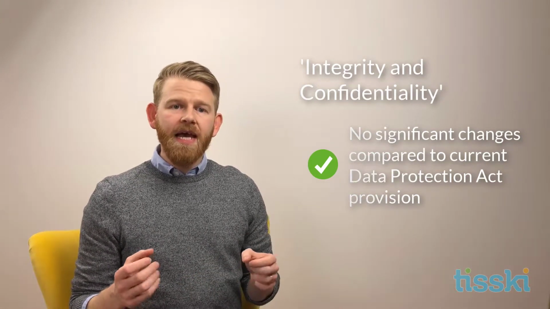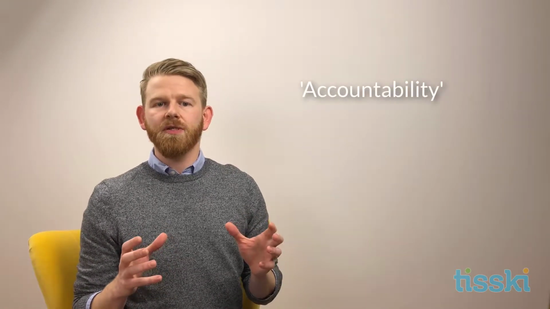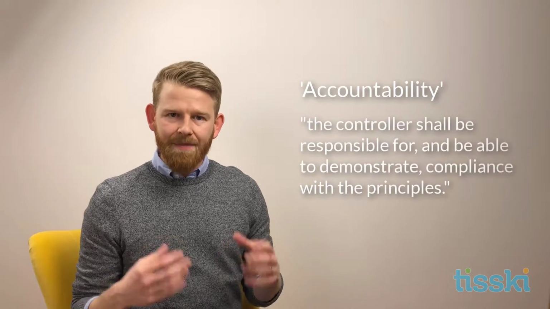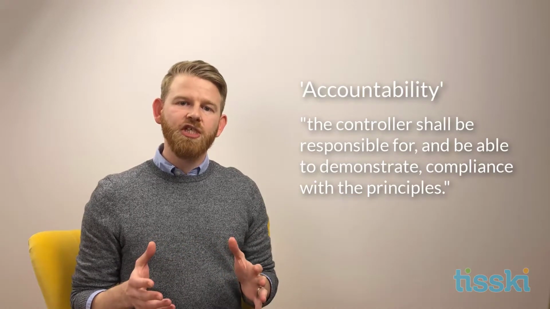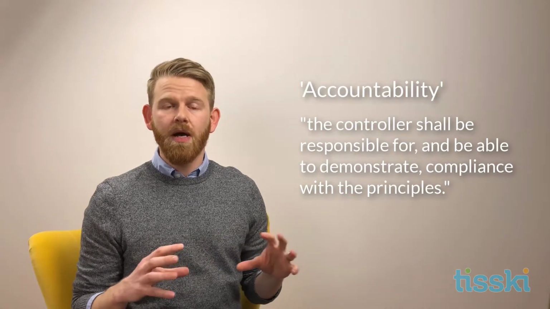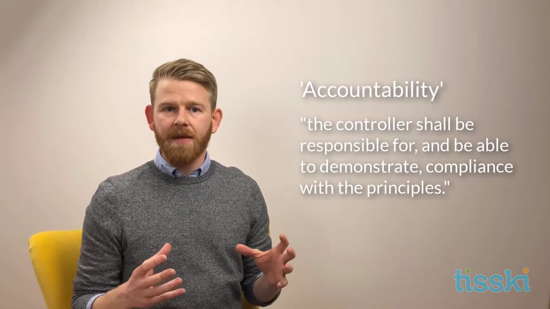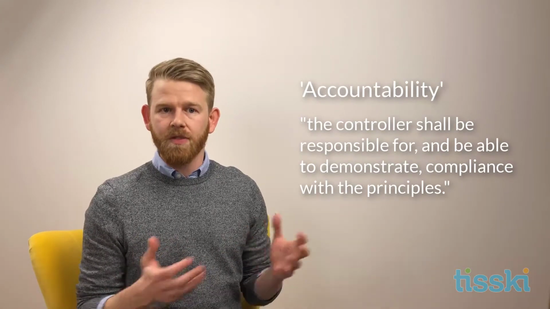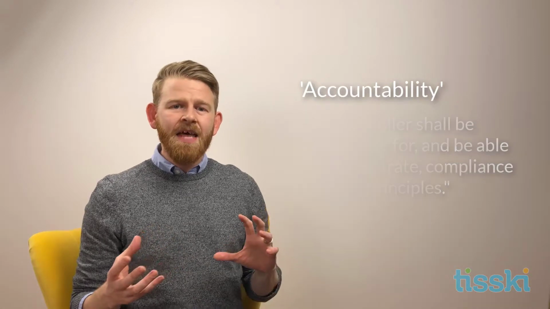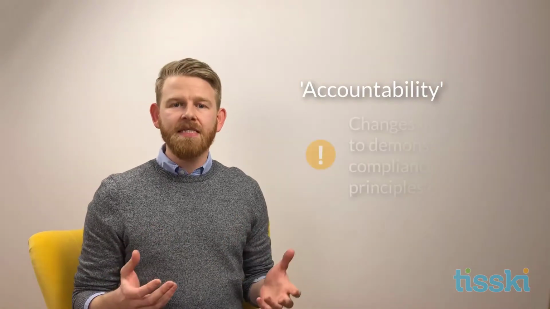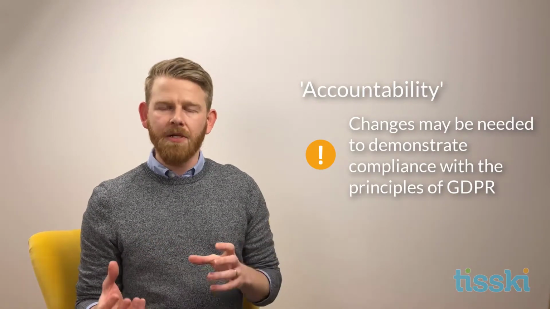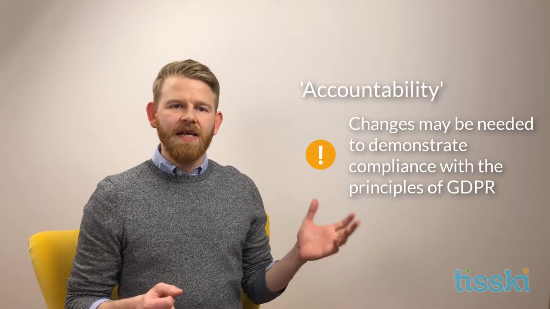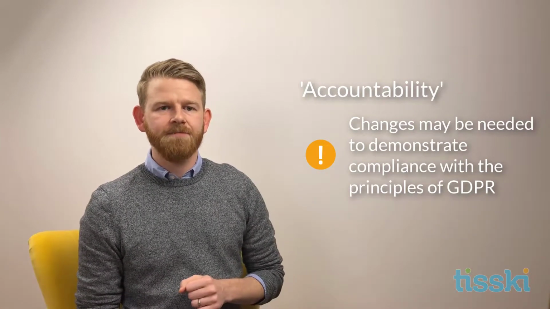And finally then, we have the principle of accountability, specifically that the data controller should be responsible for and be able to demonstrate compliance with the principles. Now, if we compare that to the Data Protection Act, GDPR adds in the requirement here for data controllers to be able to demonstrate their compliance with the principles that we've discussed. And this may require organisations to review the systems and processes that they currently have in place, and also their ability to analyse and monitor those processes. So we'll flag that as an action required for many organisations.